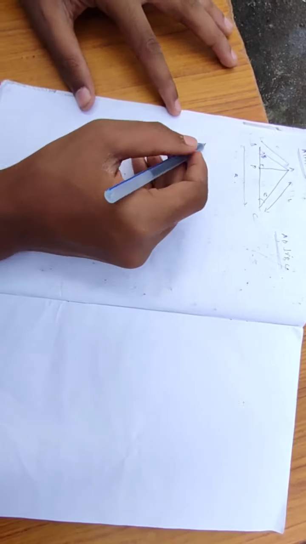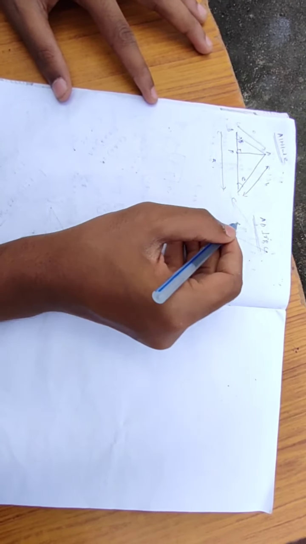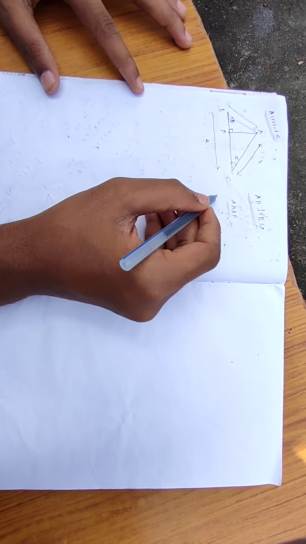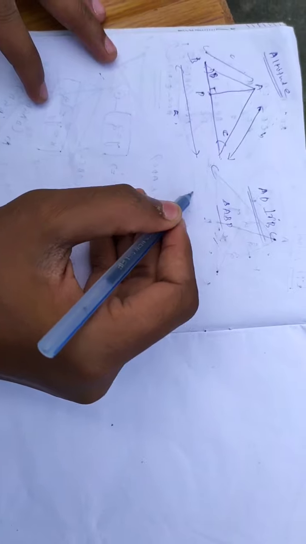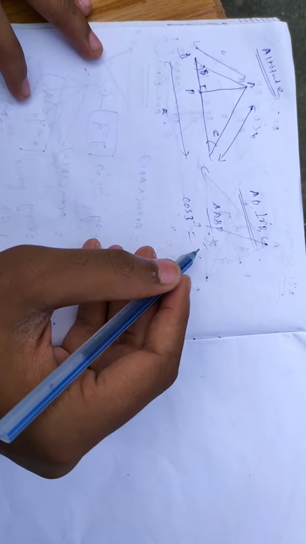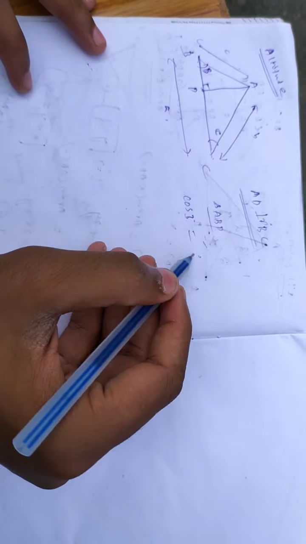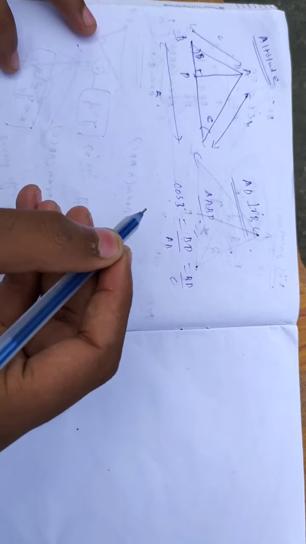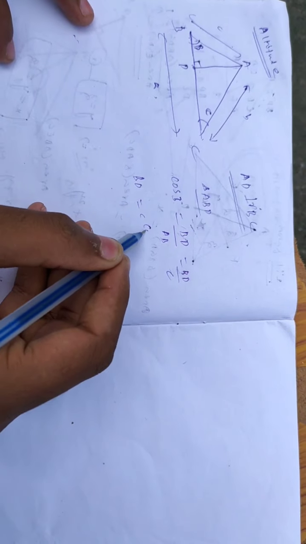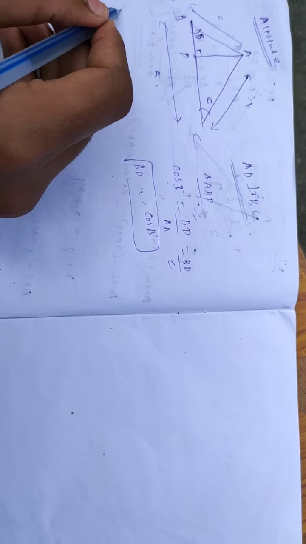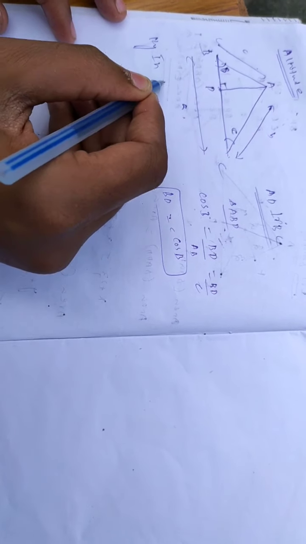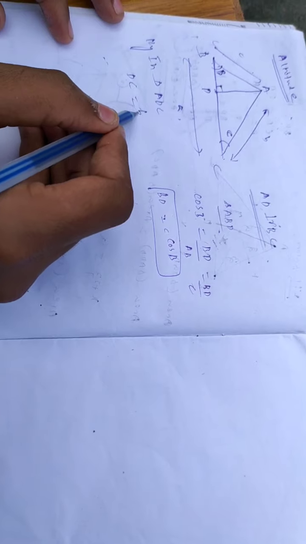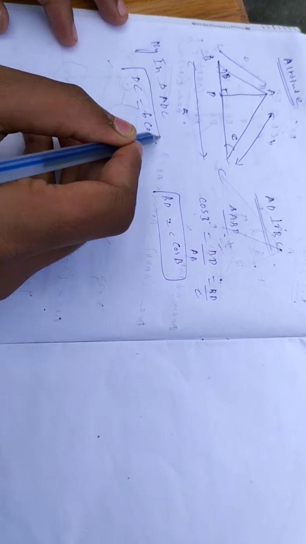So by trigonometry in triangle ABD, let's apply cos B. When we apply cos B in triangle ABD, it will be BD by AB, that is BD by c. So BD is equal to c cos B. Similarly, in triangle ADC, DC is equal to b cos C, right?